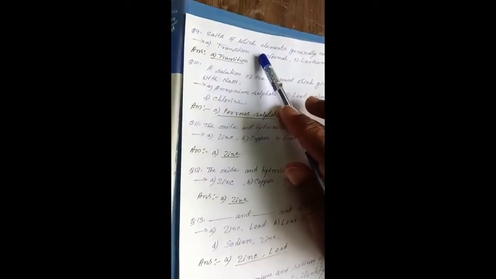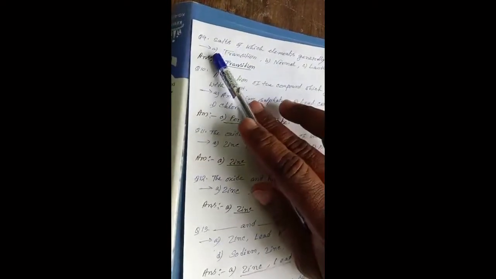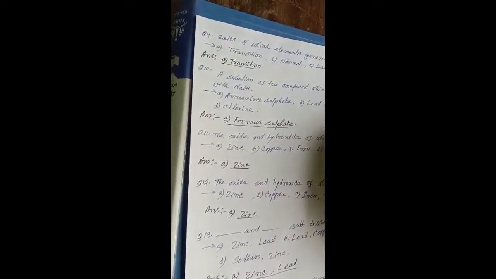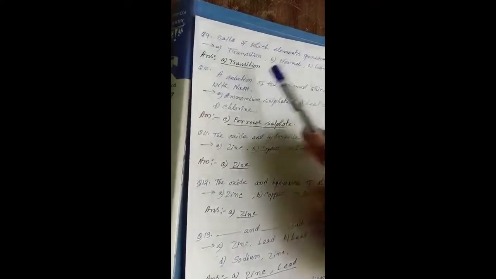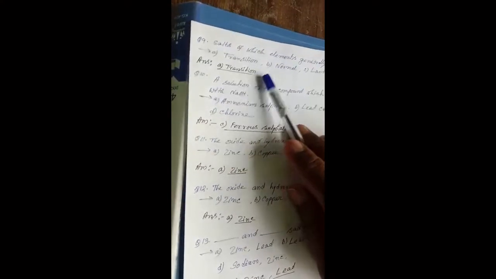My dear viewers, show the note on the screen. Salt of which elements are generally colored? Option A, transition, option B, normal, option C, lanthanide, option D, inner transition. The correct answer is option A, transition elements.